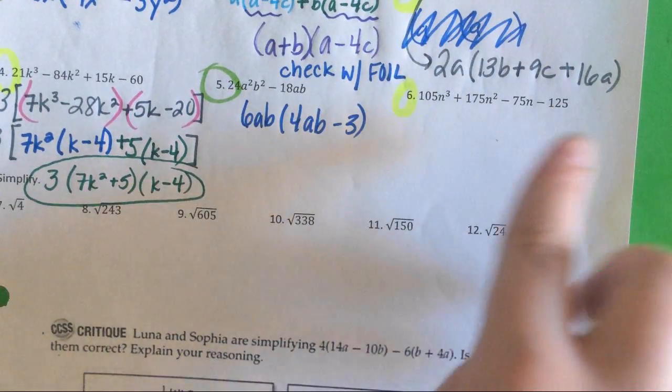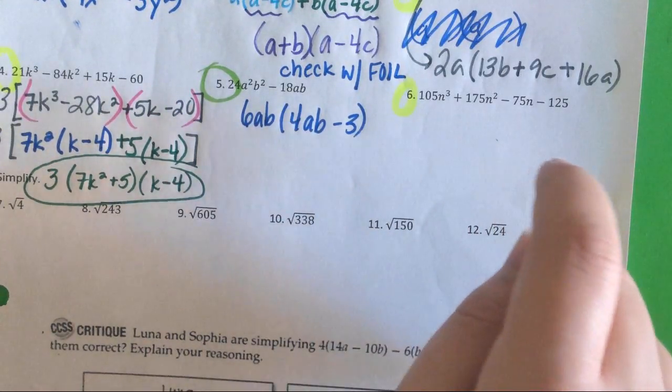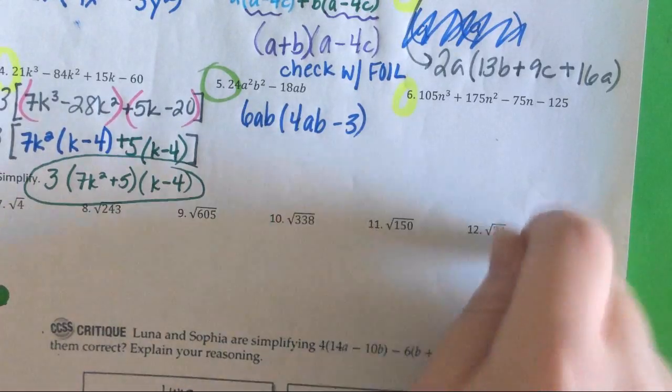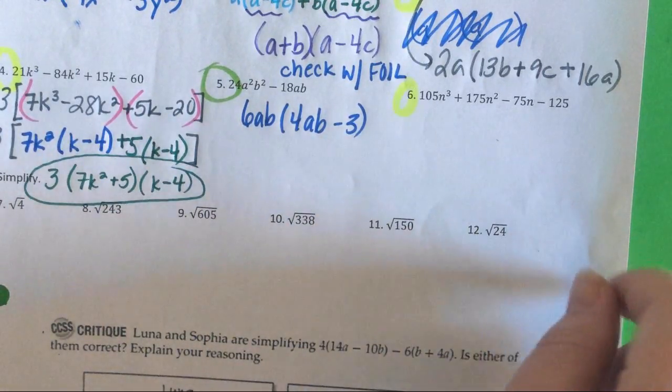5. Okay. Paige is right. And I'm going to give Paige a point for that. Why is 5 the smallest number? Why is 5 the only number besides 1 that we can factor out of number 6?